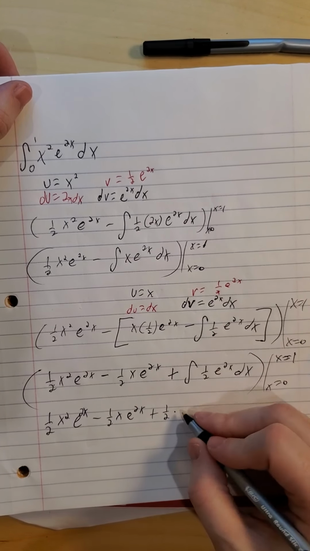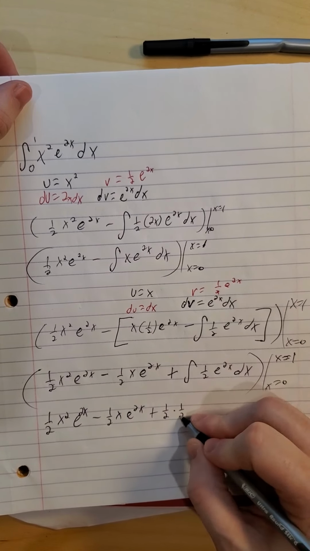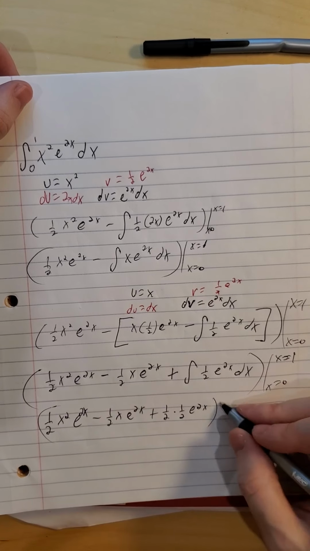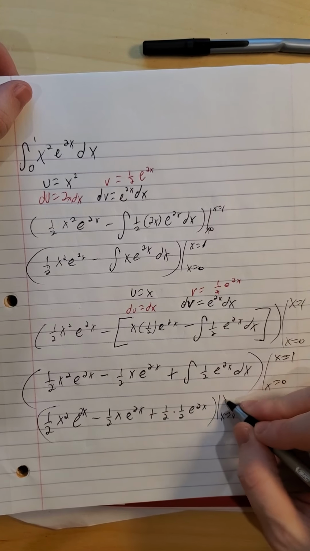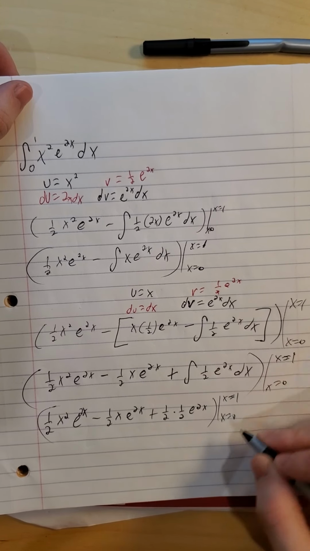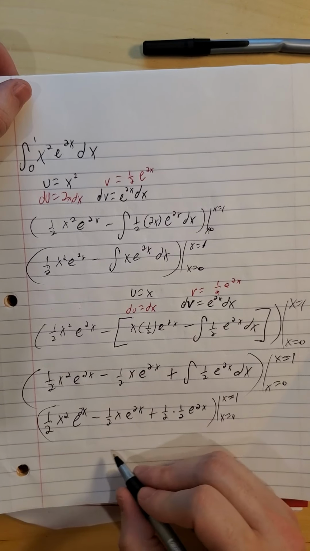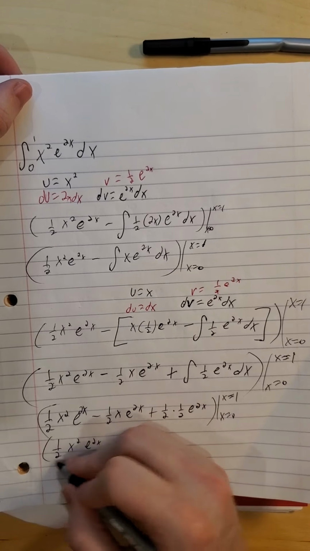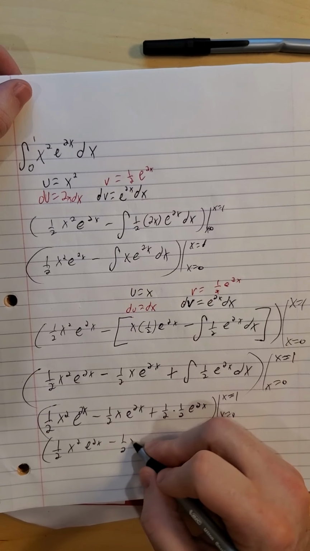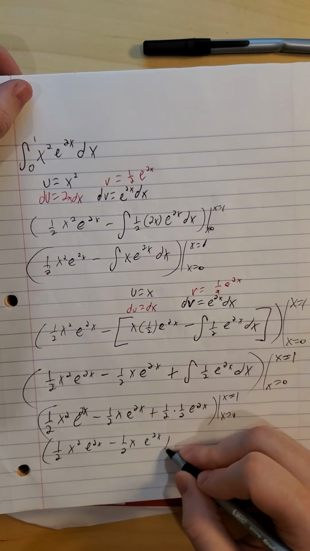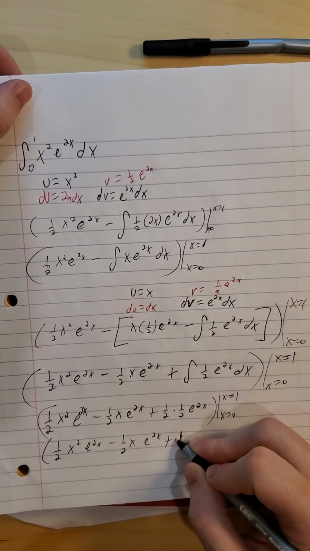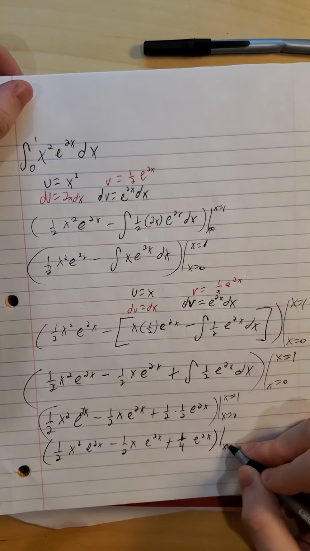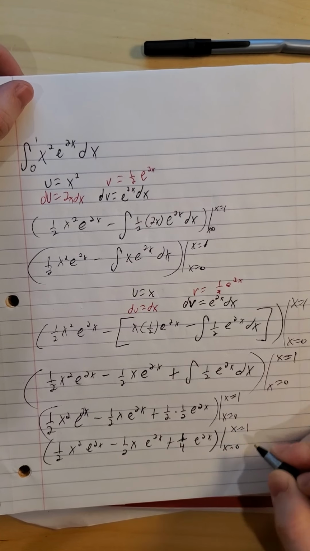And then the integral of e to the 2x is another 1/2 e to the 2x, from x is 0 to x is 1. So 1/2 x squared e to the 2x minus 1/2 x e to the 2x plus 1/4 e to the 2x. From x is 0 to x is 1.